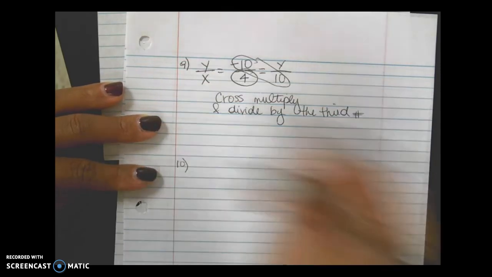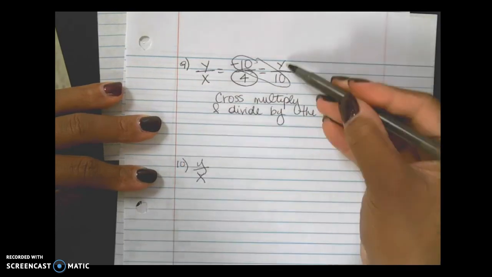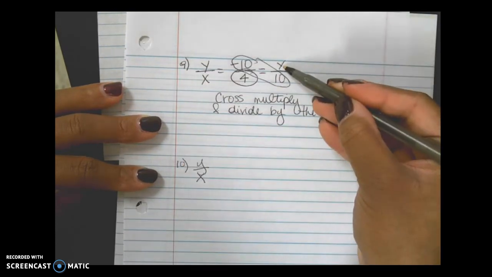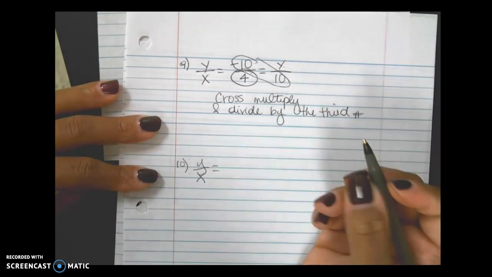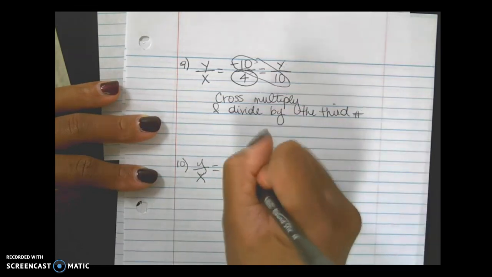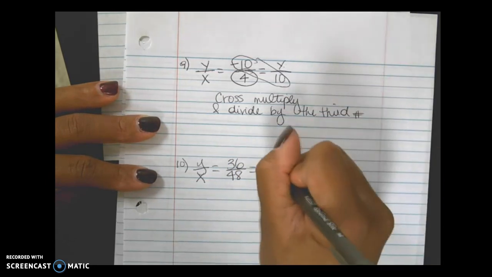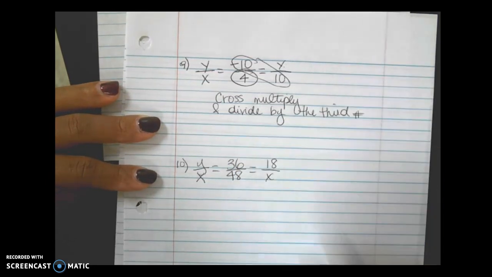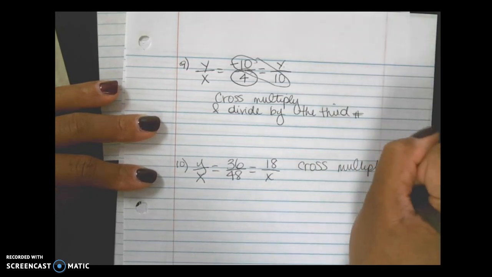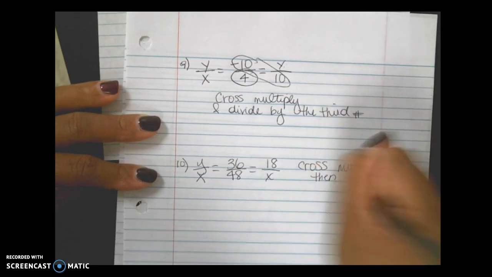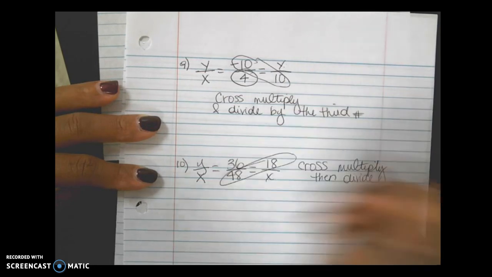For number 10, same thing, but I have different values. I don't have an x value. Instead, they give me a y, and I'll have to find x. Y equals 36 over 48, which equals 18 over x. Cross multiply, then divide.